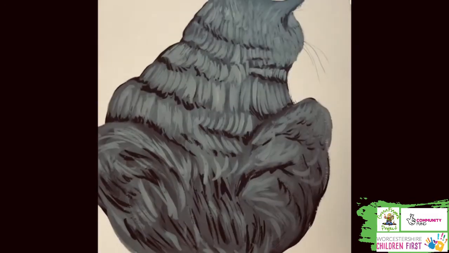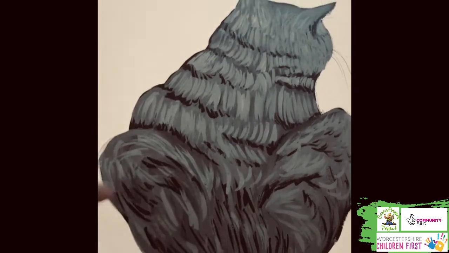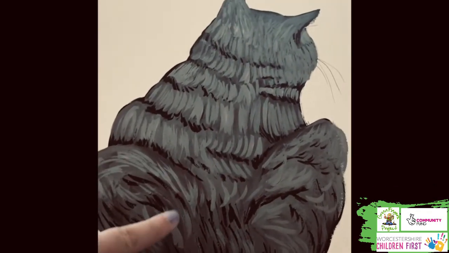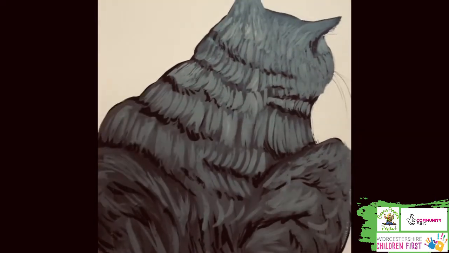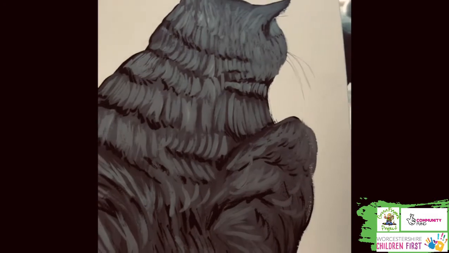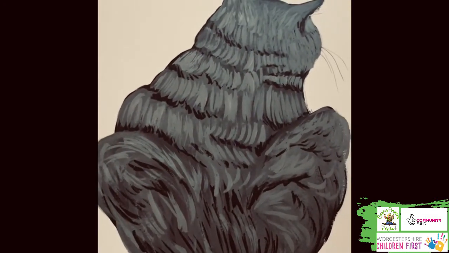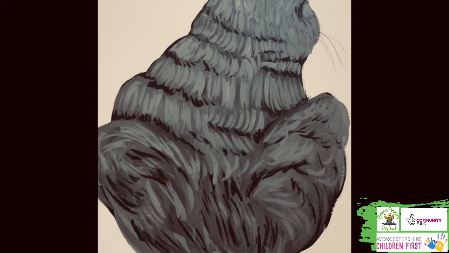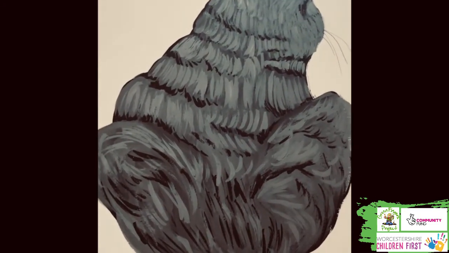It makes him look quite dumpy, but you can see how he's leaning maybe more on this hip, and then this hip sticking up a little bit. A lot of his weight's over to this side rather than this side. So you get a little bit of that, and just the roughness of his fur as well, the scruffiness of his fur. You're capturing his personality.